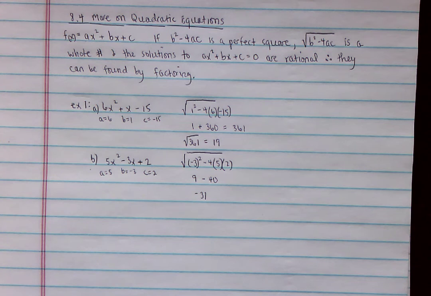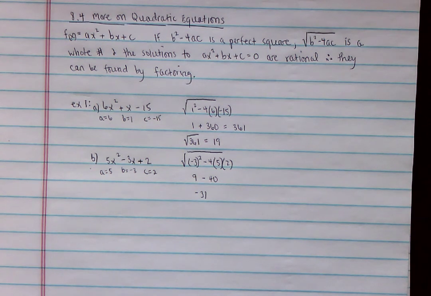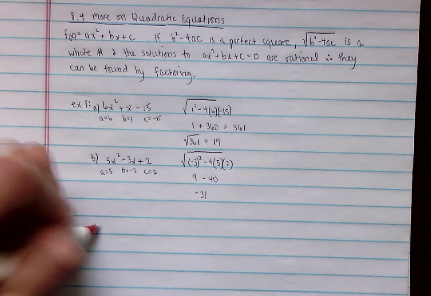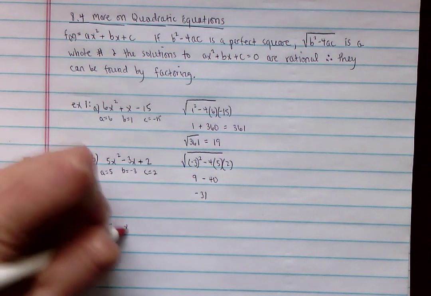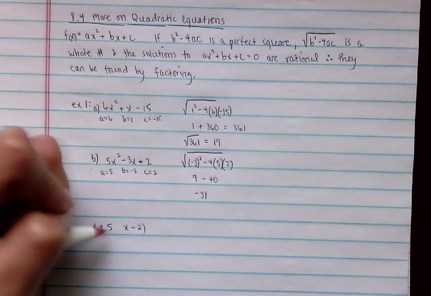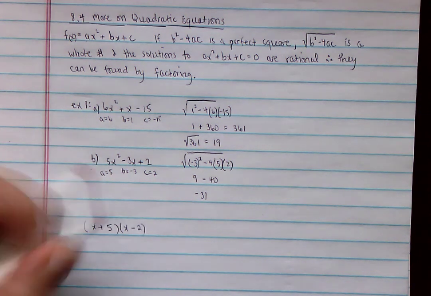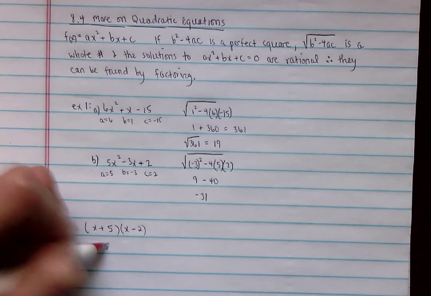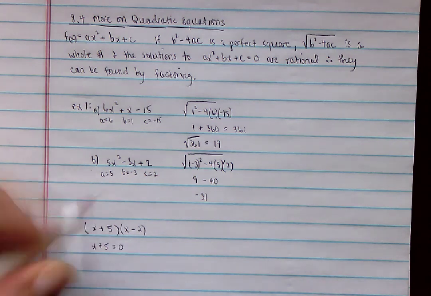The final thing I wanted to talk about was writing a quadratic with given solutions. So you can do almost like a reverse factoring method on this if you're given the solutions. Recall basically, if you had, let's say, x plus 5 times x minus 2, and that was your quadratic, and you tried to set them both equal to 0 to find your solutions, right?